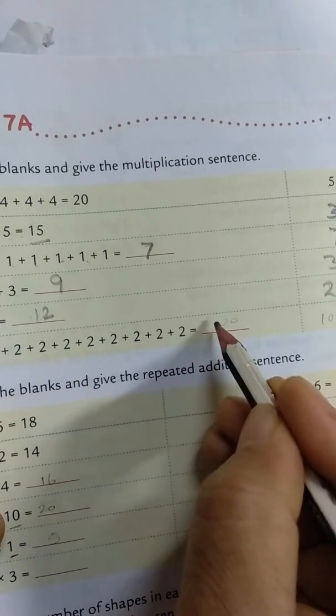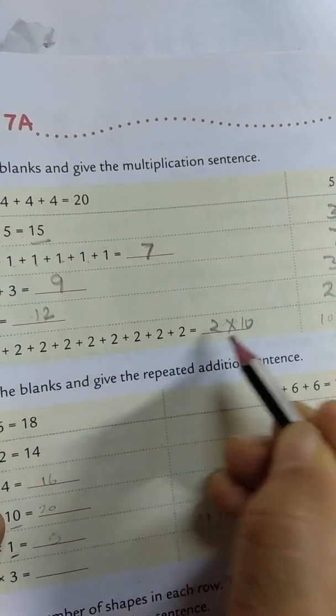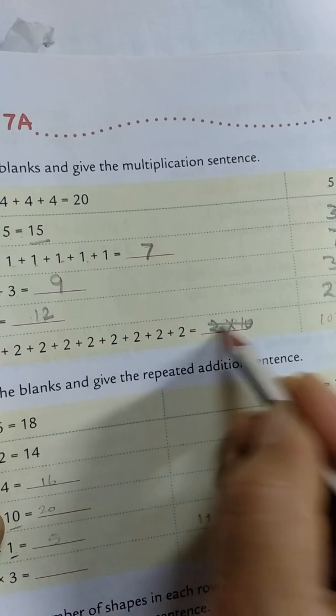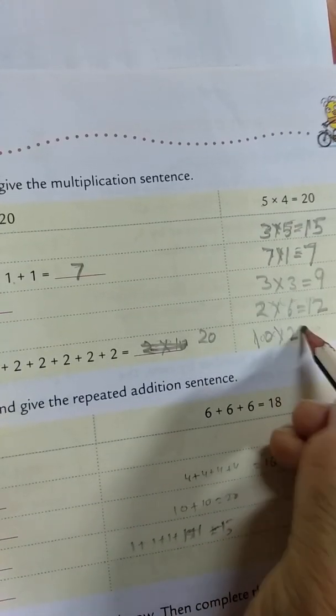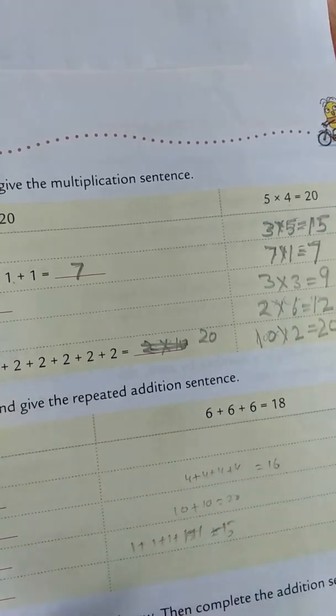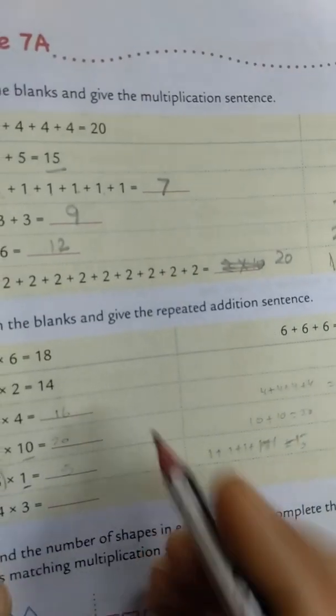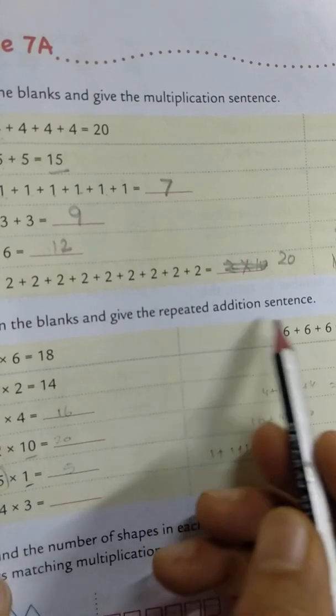And here 10 times 2, 2 into 10. 10 2s are, you can write directly, 20. Here 10 groups of 2. 10 into 2 is equal to 20. So in the same way you can do the downside also. Fill in the blanks, give the repeated addition.